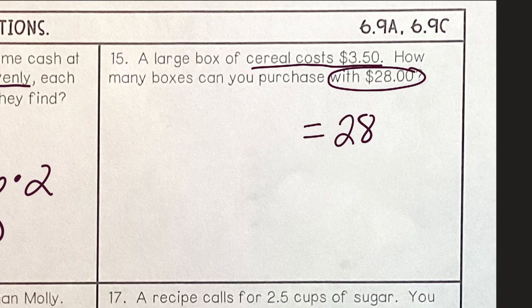Now, I'm going to go ahead and take that cost per cereal box, and I'm going to multiply it with my number of boxes. So I'm just going to put B for box, okay? Cost per box, $3.50, times the total number of boxes would get me my $28 that can be used to purchase your boxes of cereal.